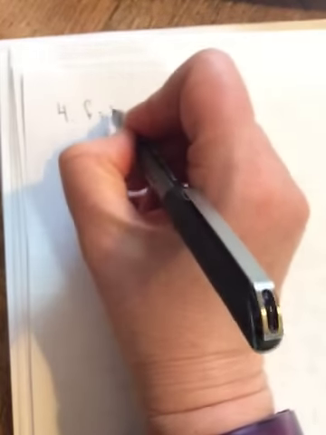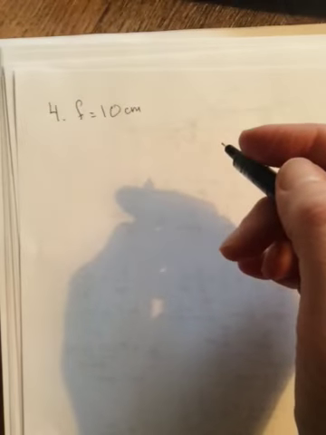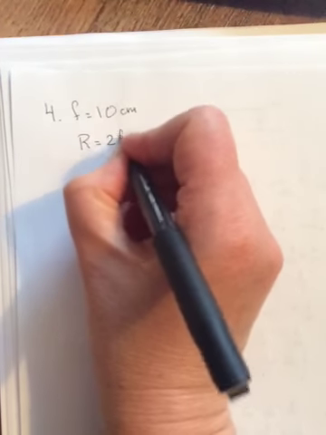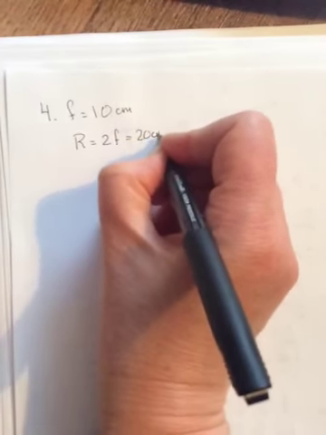So its focal length is 10 centimeters. Sorry, the light, is that any better? Focal length is 10 centimeters. And we know R is equal to 2F, so it's 20 centimeters.